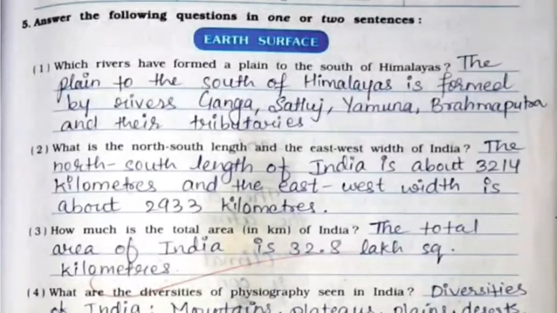Now we'll continue with question number 5, that is answer in 1 or 2 sentences. Firstly, we'll see the question answers for Earth's surface. First one, which rivers have formed a plain to the south of Himalayas? The plain to the south of Himalayas is formed by rivers Ganga, Satluj, Yamuna, Brahmaputra and their tributaries.